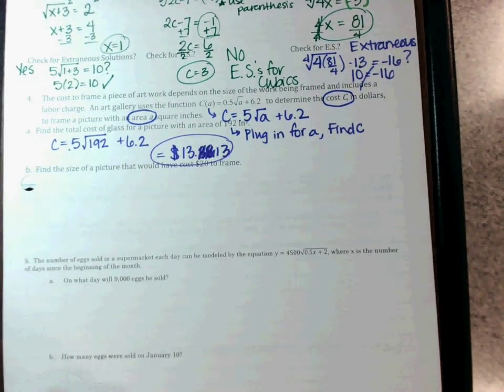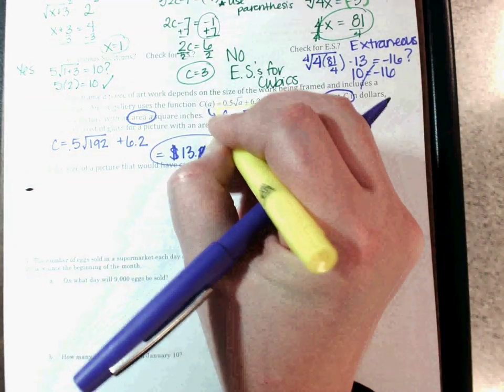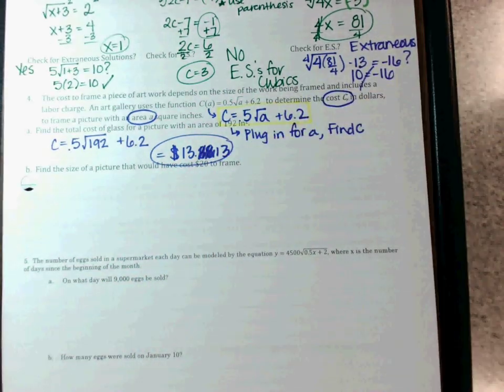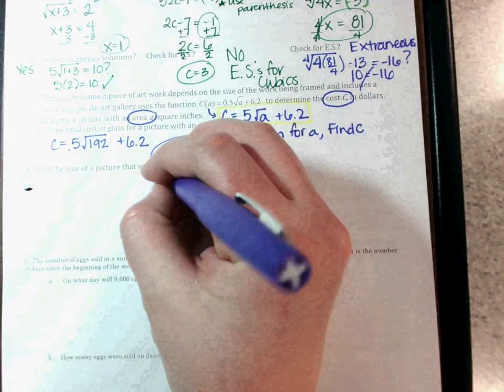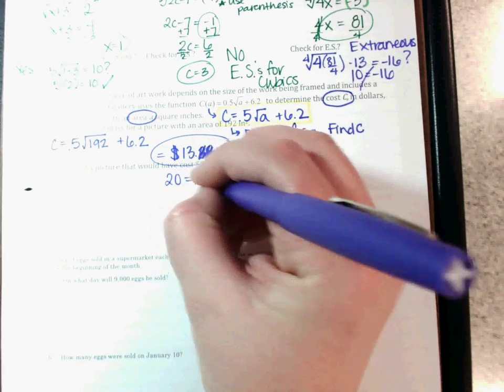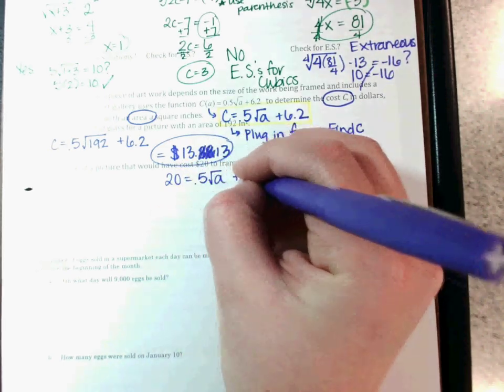Look at letter B. It says, find the size of a picture that would cost $20. Where do I plug in 20? For C, because it's a cost. So I come back to my original equation up here, but instead of plugging into the A spot, I'm going to plug into the C spot this time. So I'd put 20 equals 0.5 root A plus 6.2.